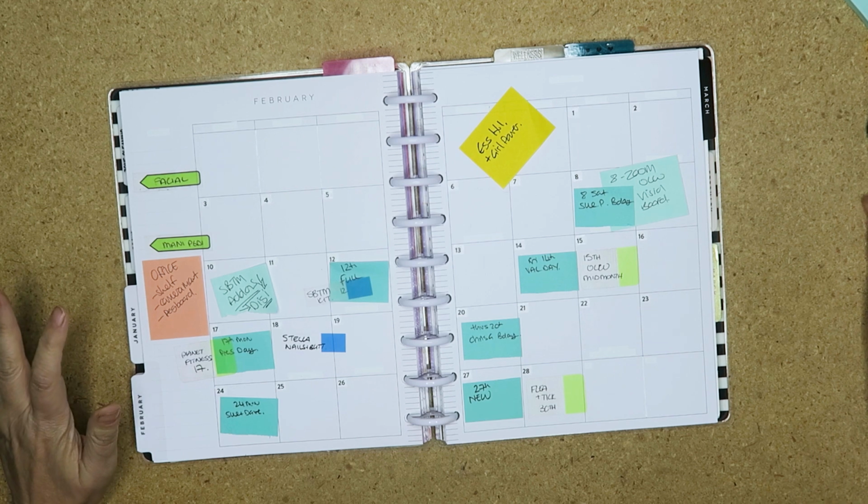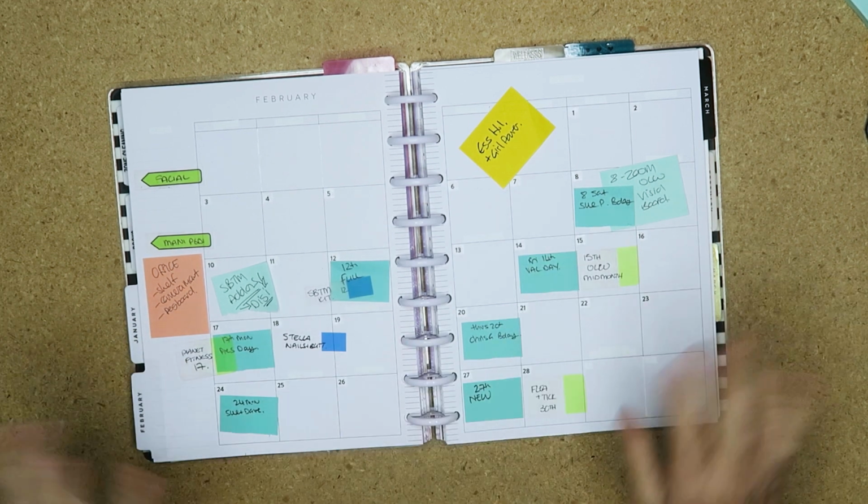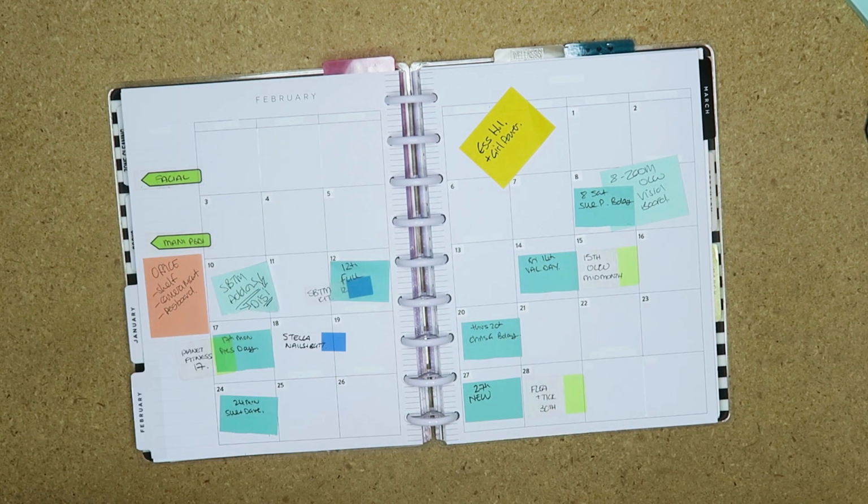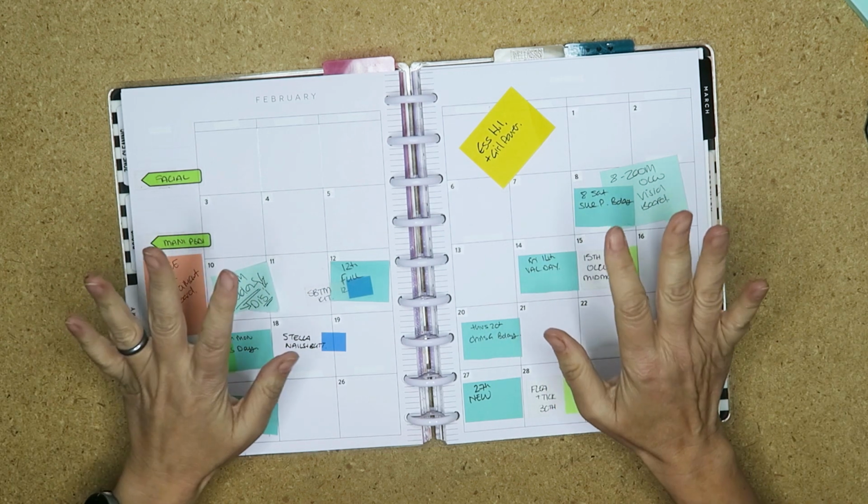Again, we're having the roof done right now. I've got my goals in. I'm good. I've done the prep. Woohoo! I've done the prep ahead of time.